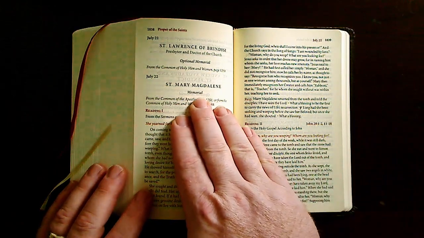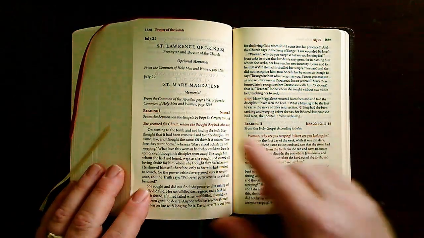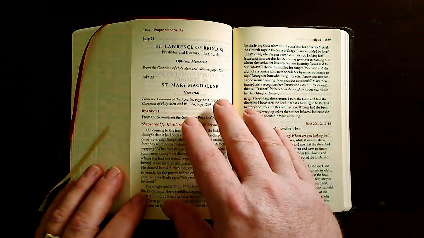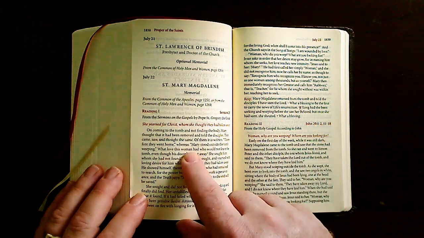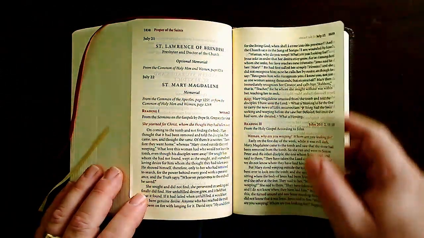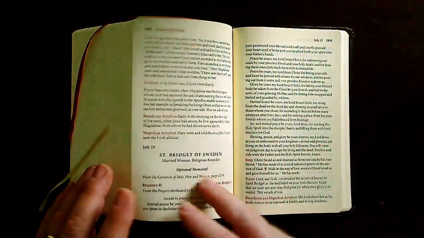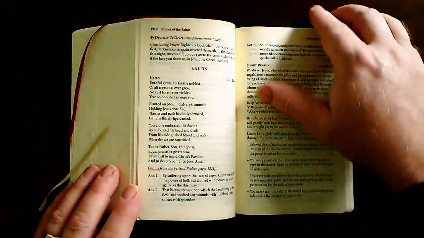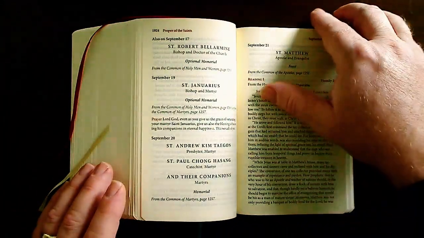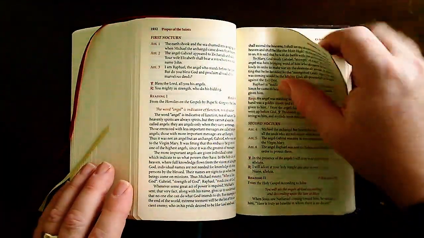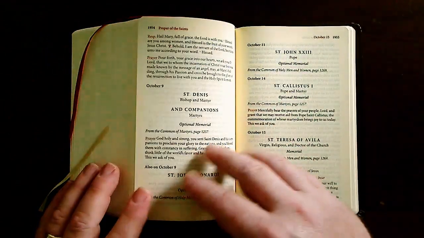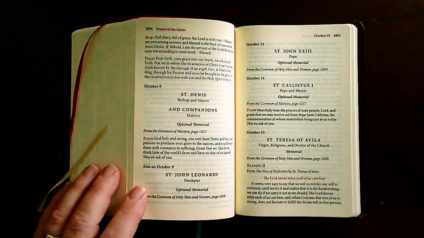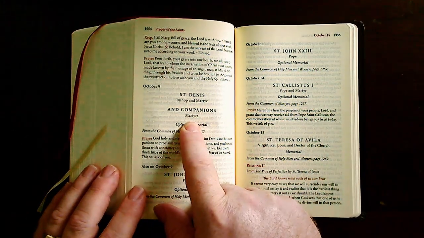While a memorial, like St. Mary Magdalene here, July 22nd, technically, if you're following the rules, you have to recognize, you have to at least mention St. Mary Magdalene on her feast day. It's just nice to do that. So, you've seen the whole of the Proper of Saints now, but I'm just going to bring it on up to where I am today as I'm recording this. It's October 9th. Saint Denis, bishop and martyr, and his companions, martyrs.